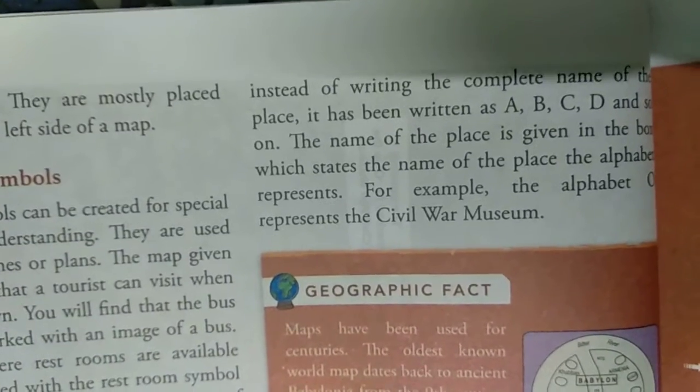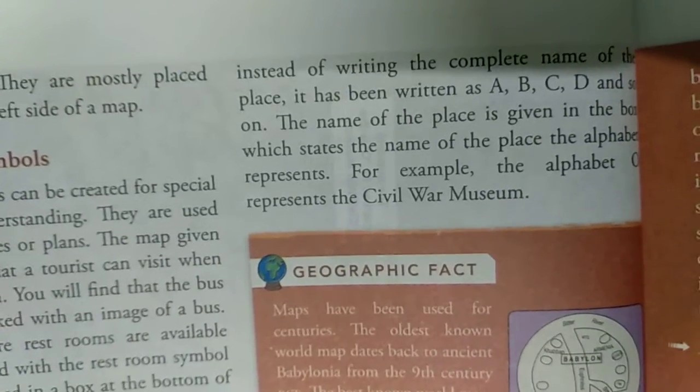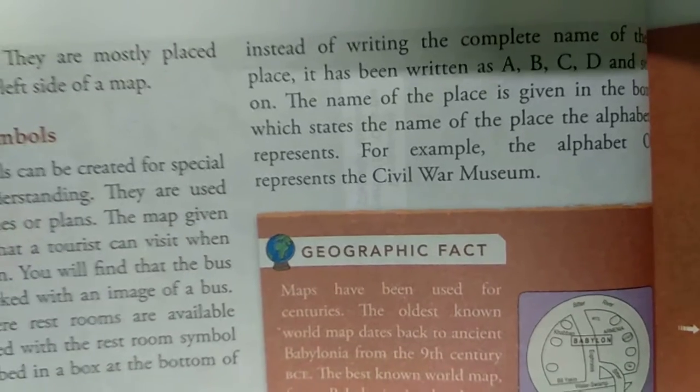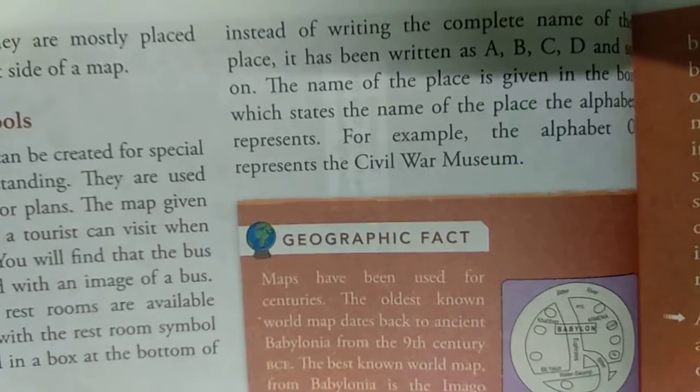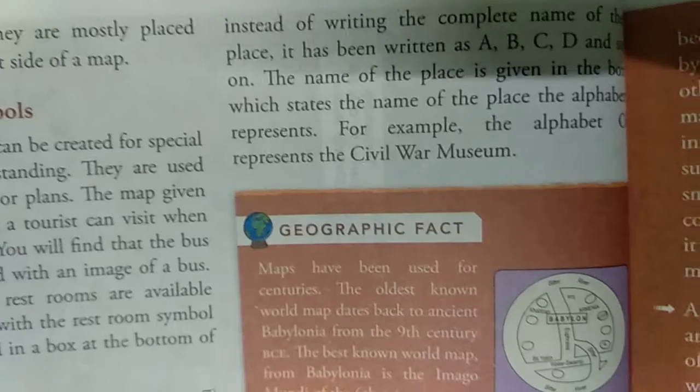Apart from this, alphabets are written without writing the complete name. The name of the place is given in the box which indicates the name of the place the alphabet represents. For example, if the alphabet O is represented, then in a box it will be written Civil War Museum. So this is how a map is created.